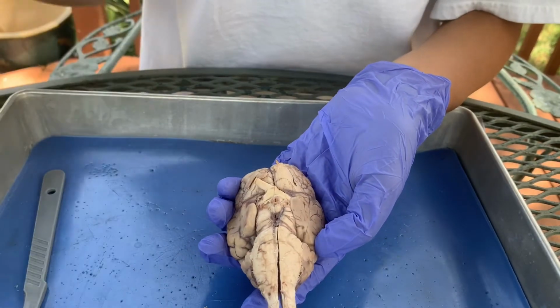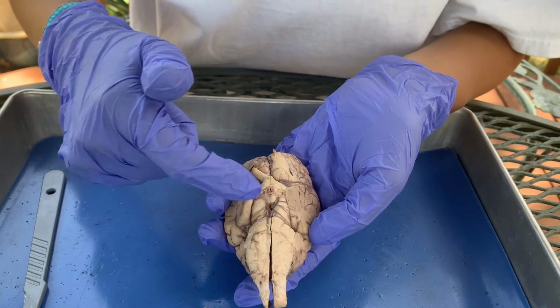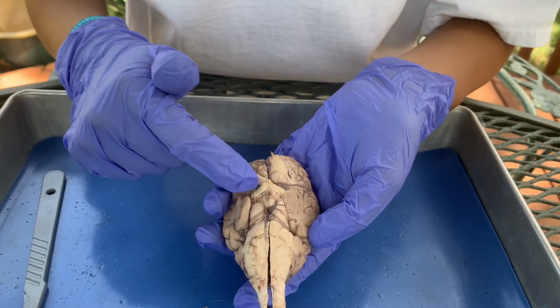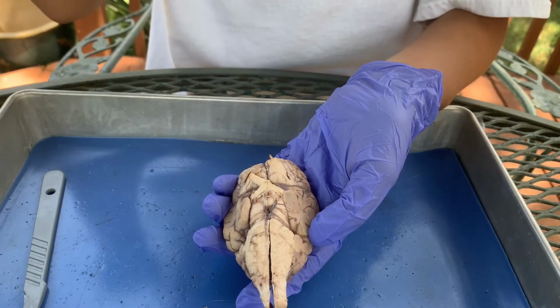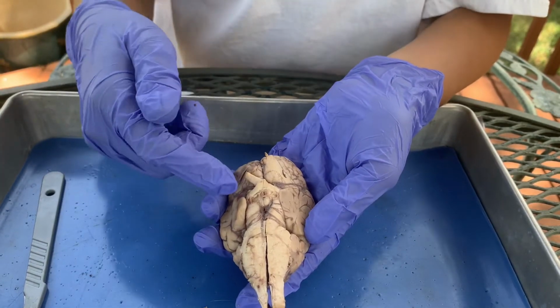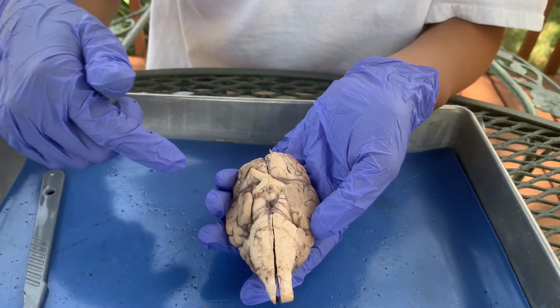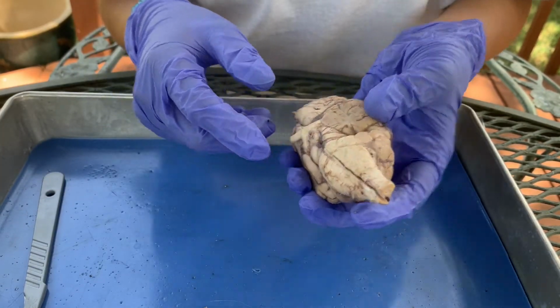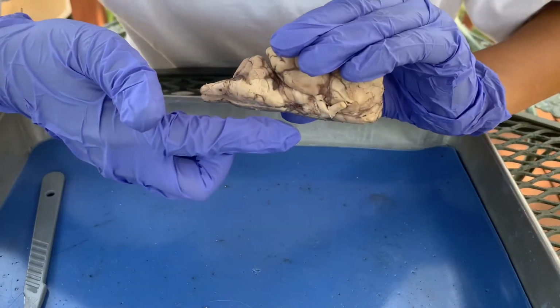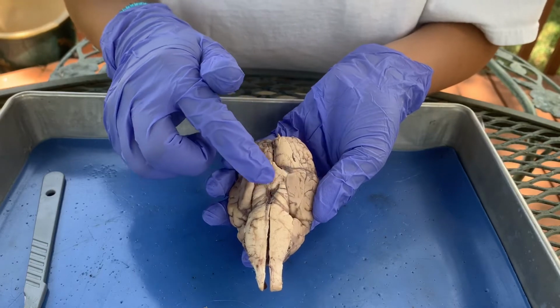Additionally, right by the optic chiasm, this little hole right here is the infundibulum, which means the stalk of the pituitary gland. When they were cutting off the dura mater, this also got taken off. But normally the pituitary gland would have been hanging down. So that's where the pituitary gland would have been attached.